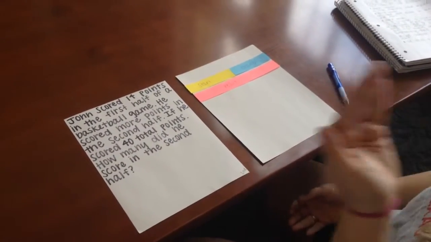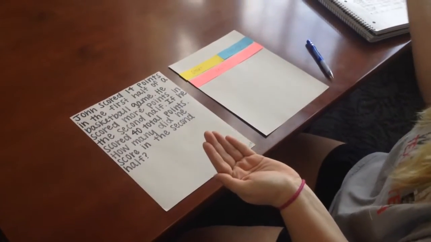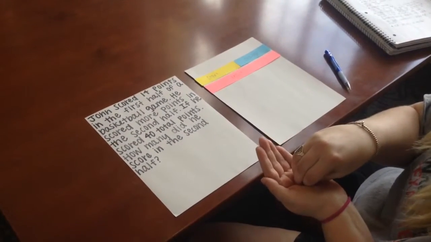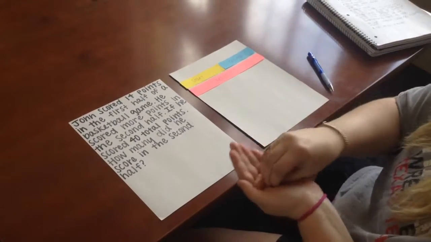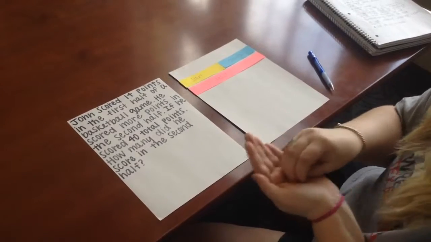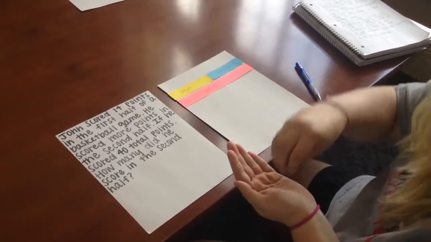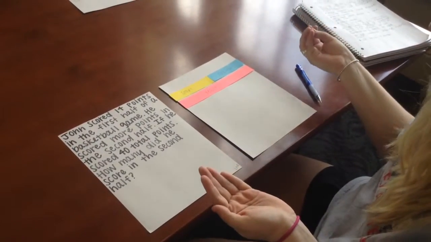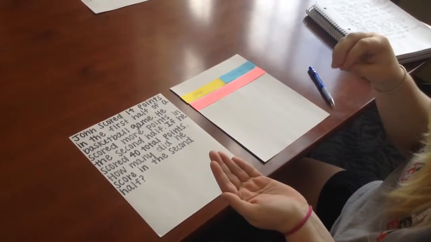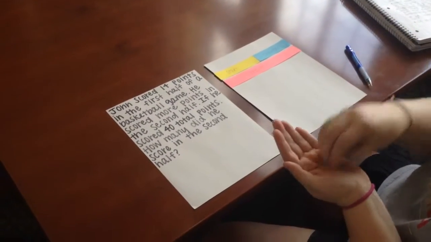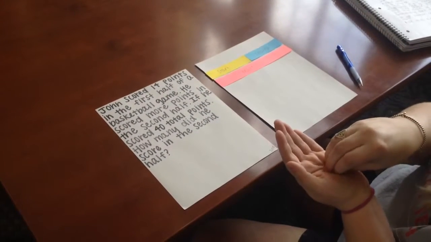So he has 14 points that he scored in the first half, and we are adding more because that's what he scored in the second half. We're not taking any away, but we are adding more to equal our result, which is 40 total points. So that's what's going to make this a join problem. If we were taking some away, that would be a separate problem, but since we're adding more, it's going to be a join problem. So he scored more in the second half, and a change is occurring, so that's also what makes this a join problem.